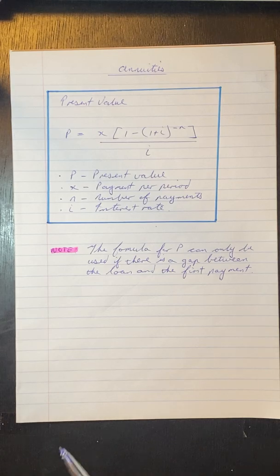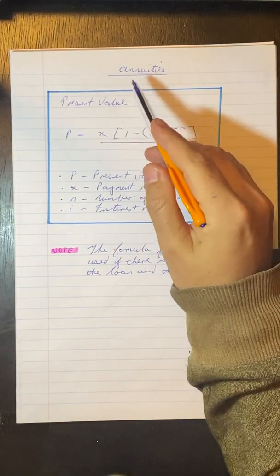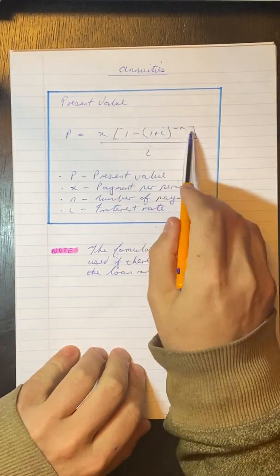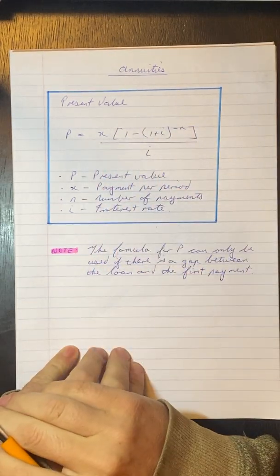How's it going, grade 12s? Okay, we're still continuing with annuities. We're now moving on to present value. And you guys have seen this formula already in the core maths.